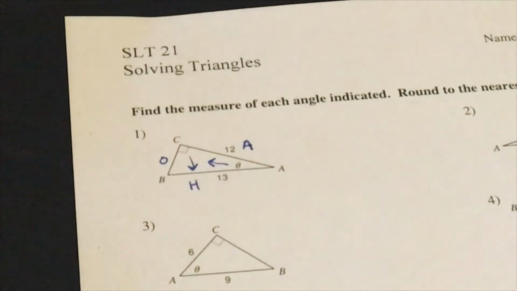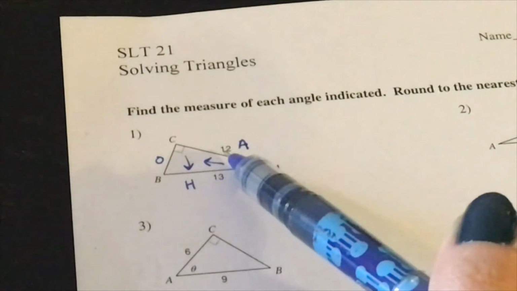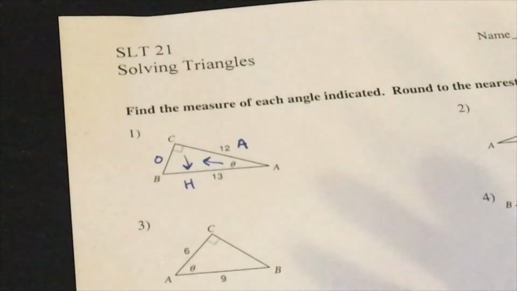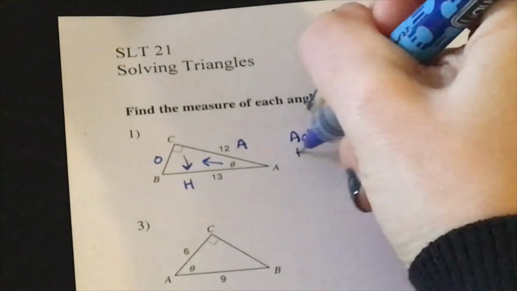You want to ask yourself which ratio would be most helpful given the information that I have. Well, my adjacent side has a value and my hypotenuse side has a value, but the opposite side doesn't have any value at all. So I need the ratio that has to do with adjacent and hypotenuse.